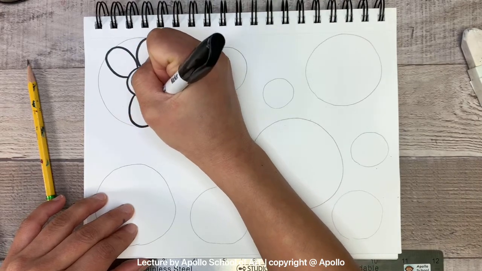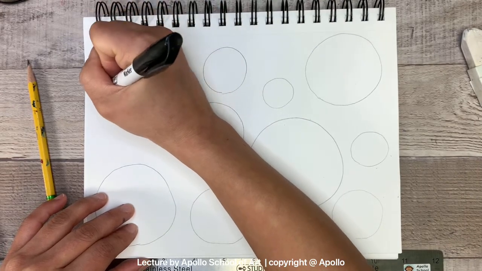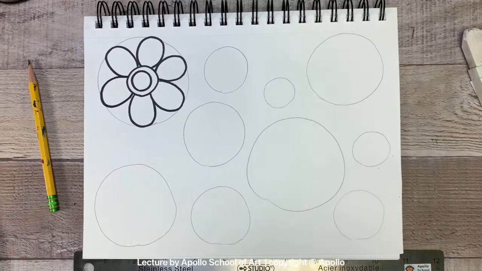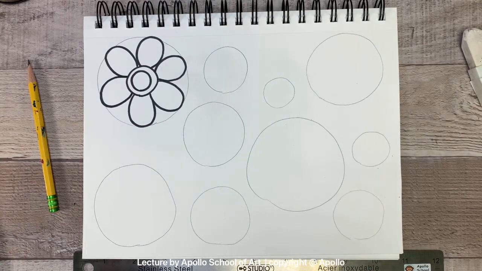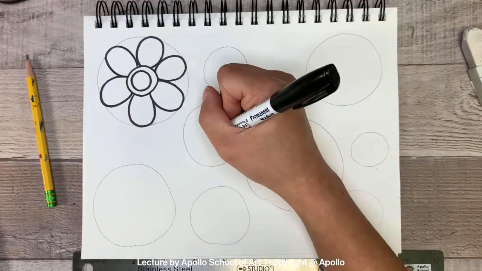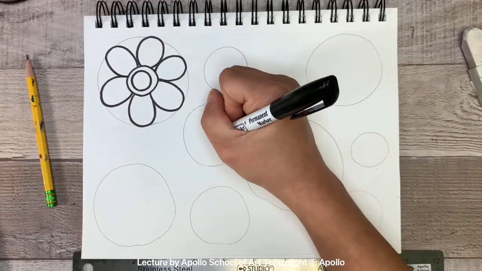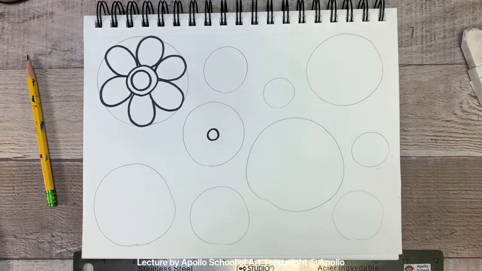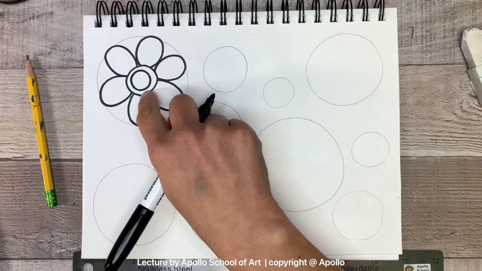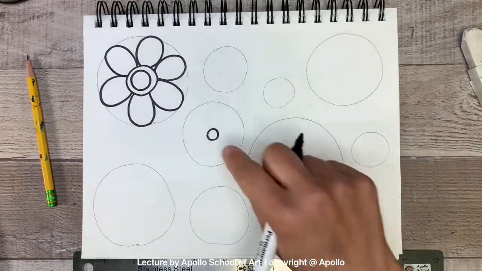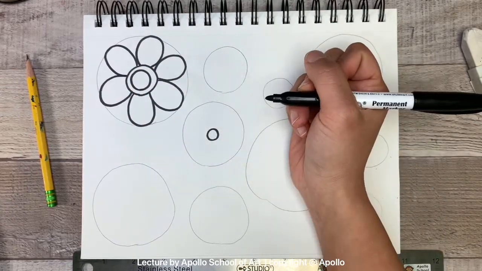Almost finished our first one. Now we are doing our second flower, and it is almost the same but different. Again we are at the middle and we do the circle, but this time I'm not going to do the double circle.